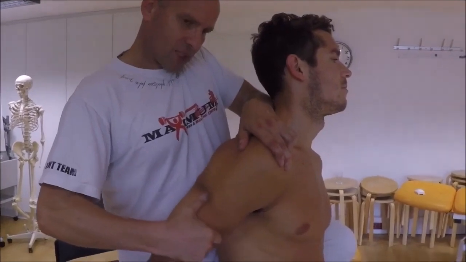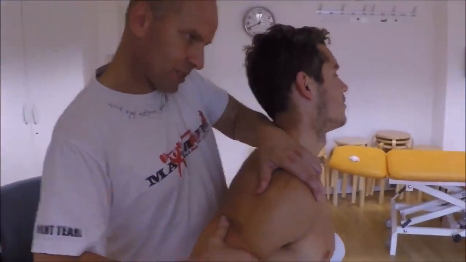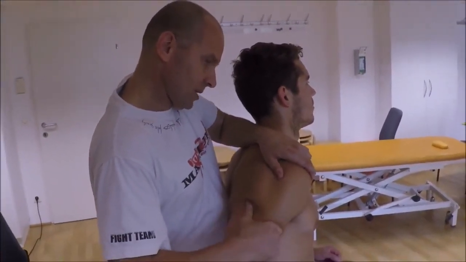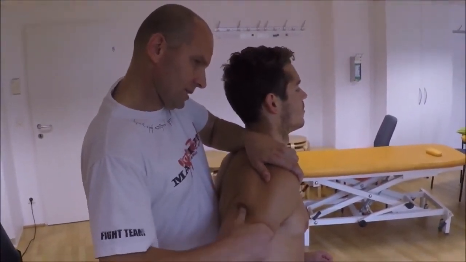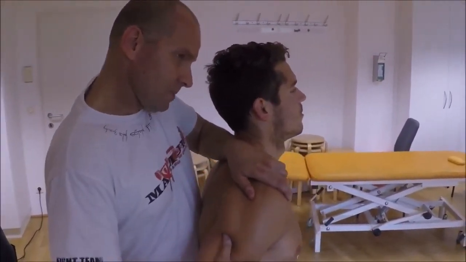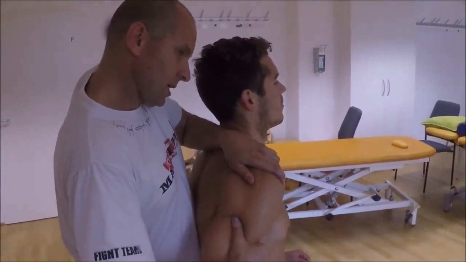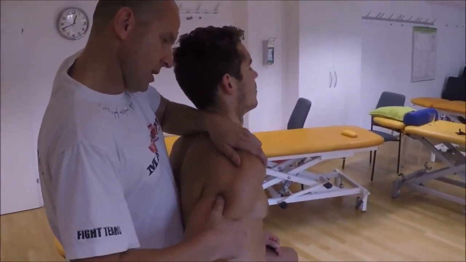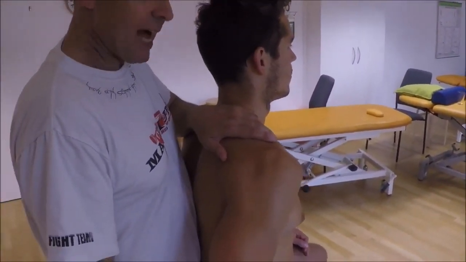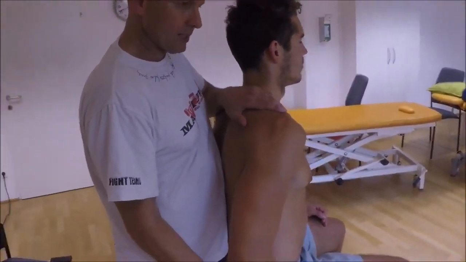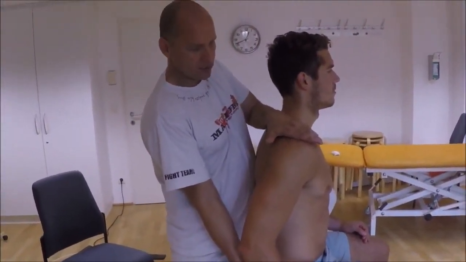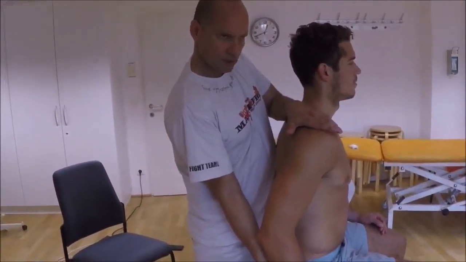With my fingers on the patient's upper arm, I can and should simultaneously perform a transverse friction over the long biceps tendon. Now follow even more important maneuvers. I press the shoulder joint into depression.